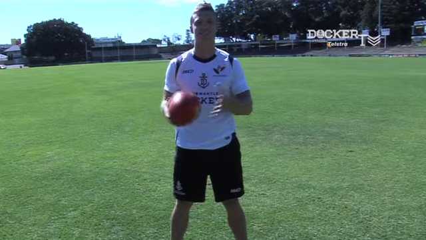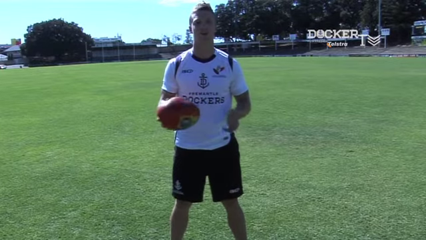5. Practice the spoil in training. This will help you perfect the spoil before game time. So there you have it, the spoil.